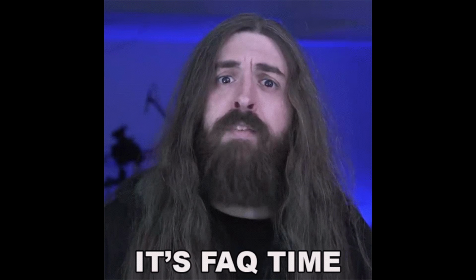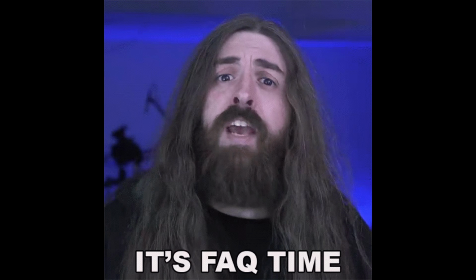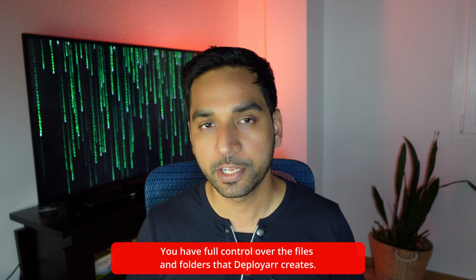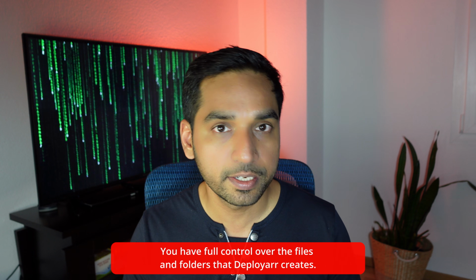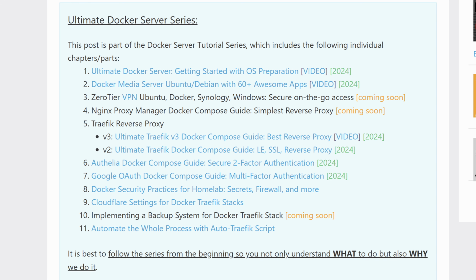Now it's time to answer some of the frequently asked questions. The first one is a very big one. What is the purpose of Deployarr? I want to be very clear upfront that Deployarr does have some management features, but it is not intended to manage your home lab. It simplifies installing various apps and creates a strong and coherent framework based on my Docker guides that you can use to build your own home lab.